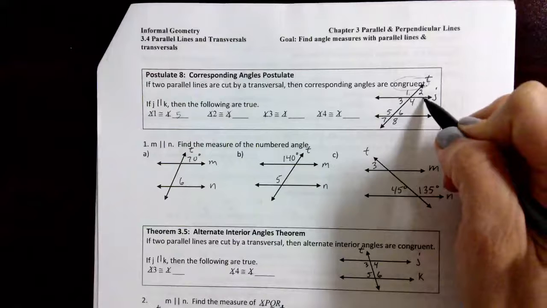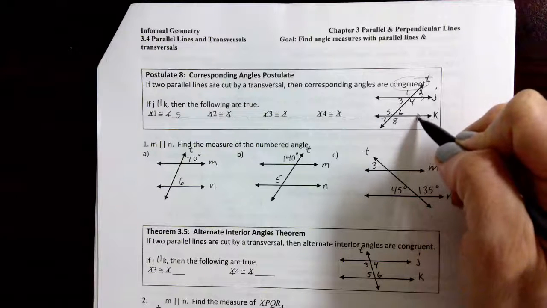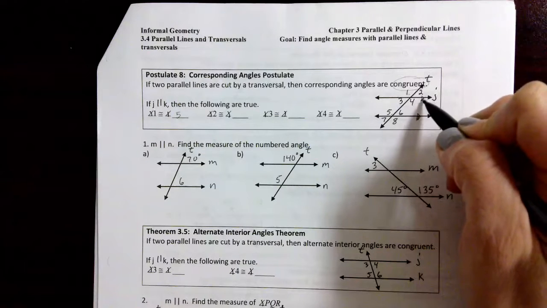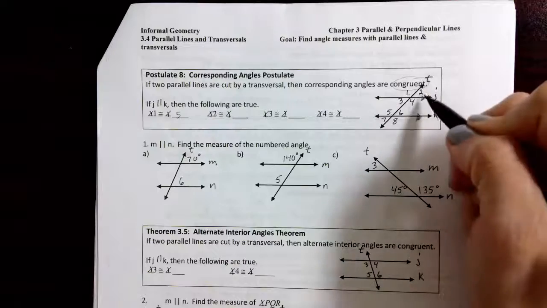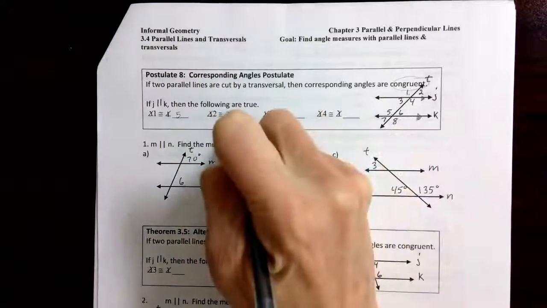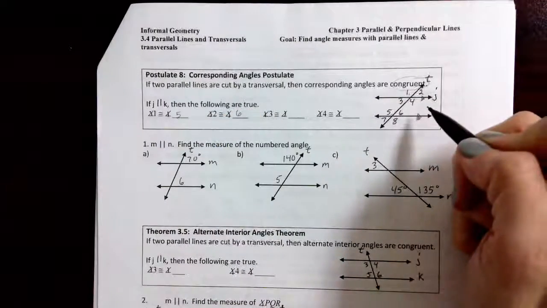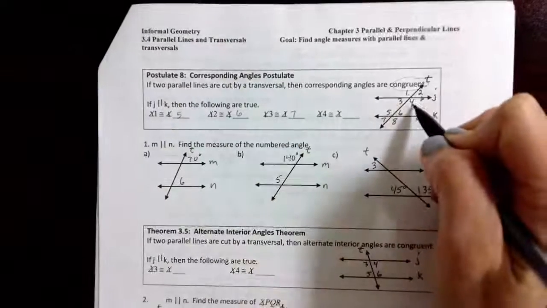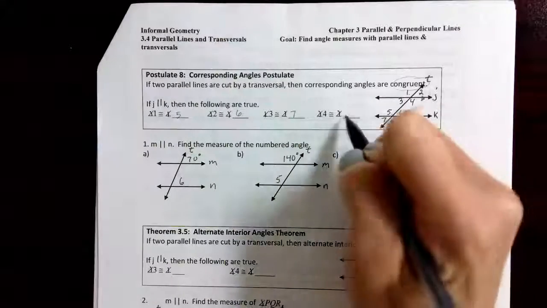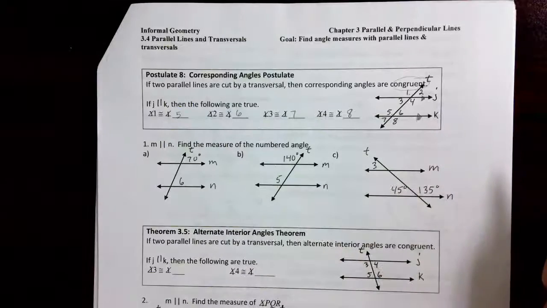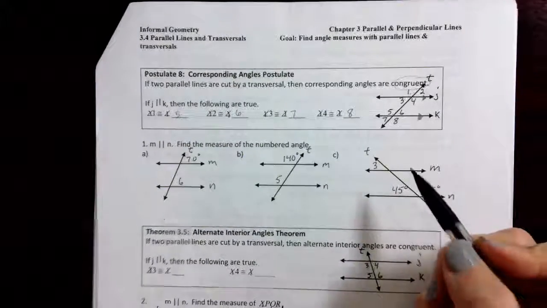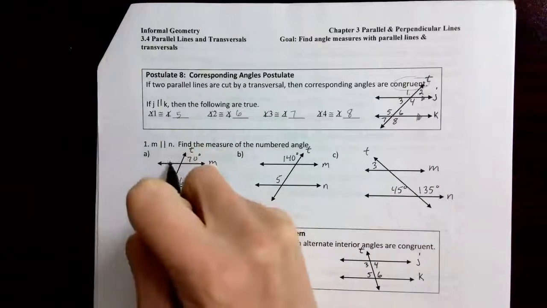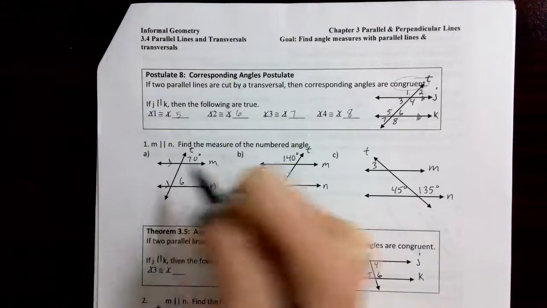So if J is parallel to K, we mark those with those arrows. That tells us the lines are parallel. Okay. Another pair of corresponding angles would be like angle 2 and angle 6. They will be congruent. Angle 3 corresponds to angle 7, and angle 4 would correspond to angle 8. So those are my congruent angles. So what it looks like on a diagram, if M is parallel to N, mark them with your arrows. That shows that they're parallel.